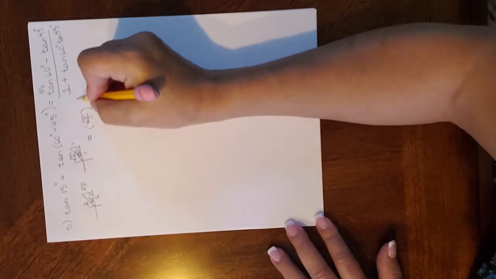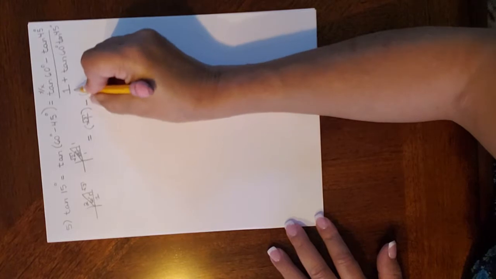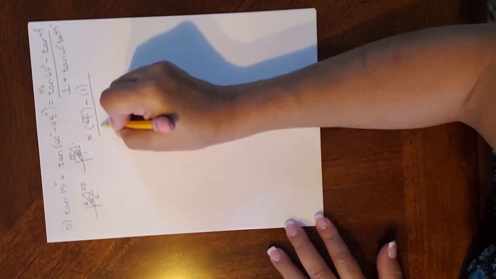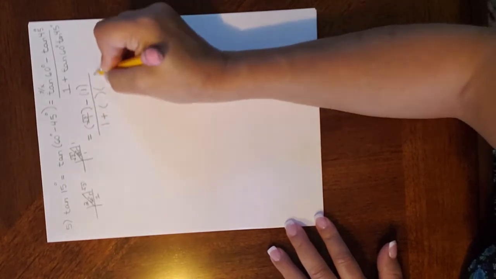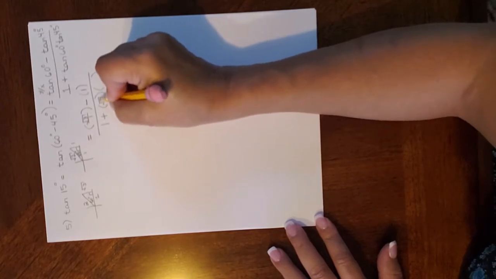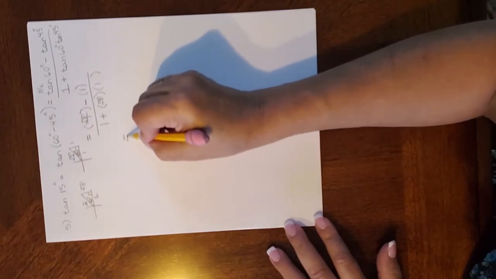And then minus tan of 45, which is just 1. Then in the bottom right-hand corner, you have a 1 plus. Then we're doing a product of the two values that we've already found at the top, which are square root of 3 times 1.